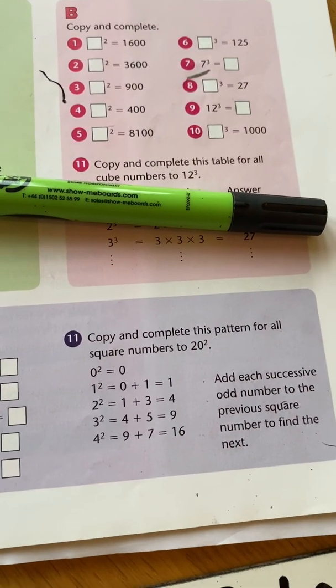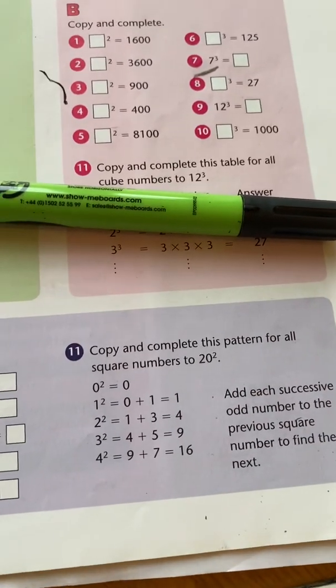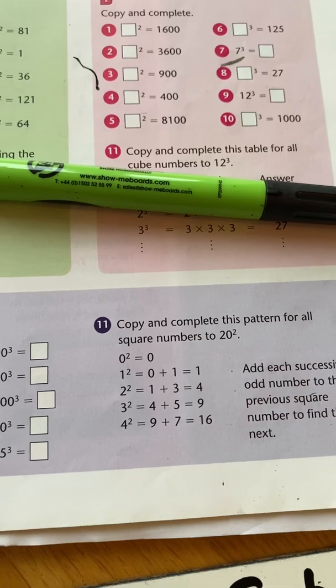Okay, and then you work through, copy this pattern up to 20 squared. And add each successive odd number to the previous square number to find the next. So it's got a little pattern for how you work through and do it.